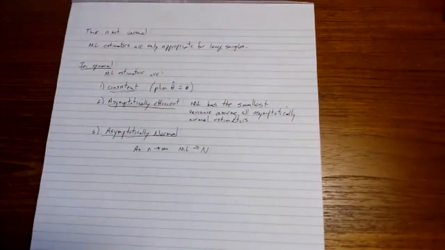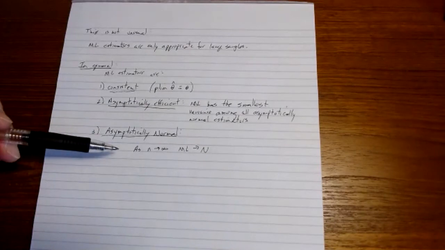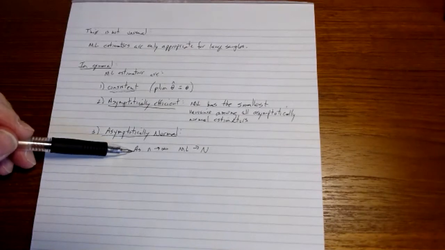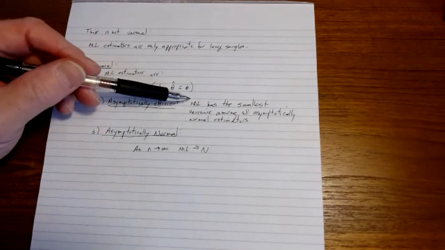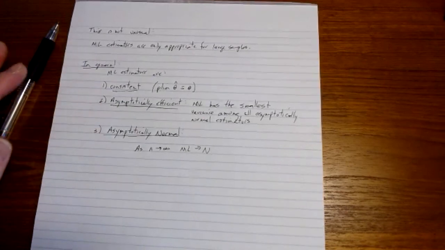They become normal. Okay. And so among all asymptotically normal estimators, the maximum likelihood estimator has the smallest variance. And that's the story of regression using maximum likelihood estimation.